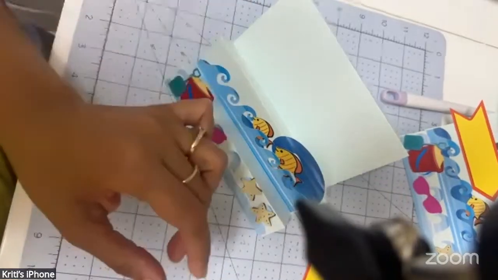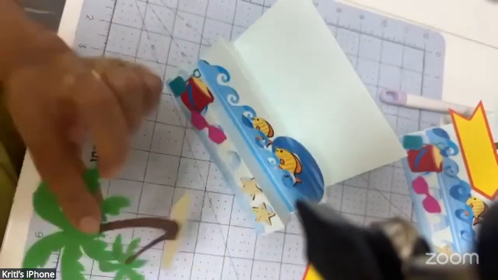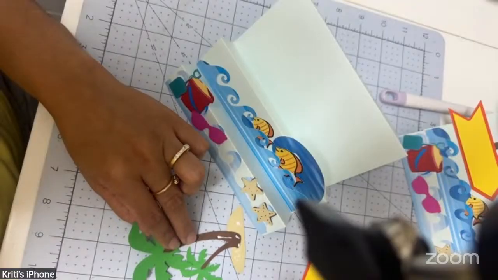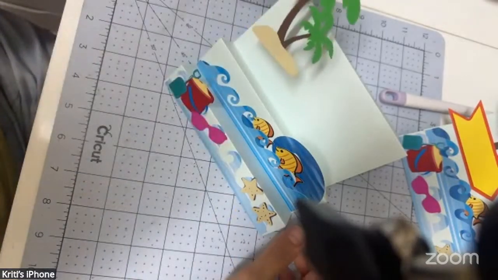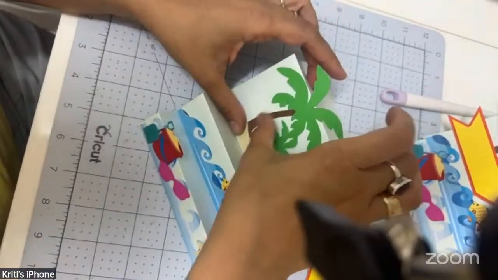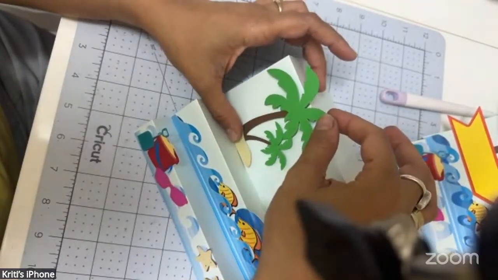These are done. So for this part also, I'm not sticking the top. Only the bottom I'm sticking here.